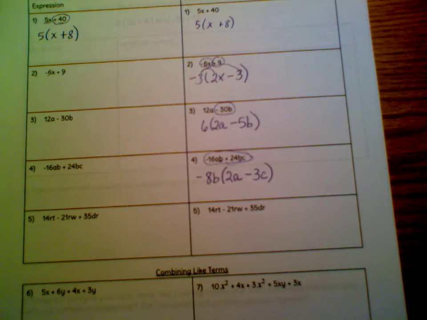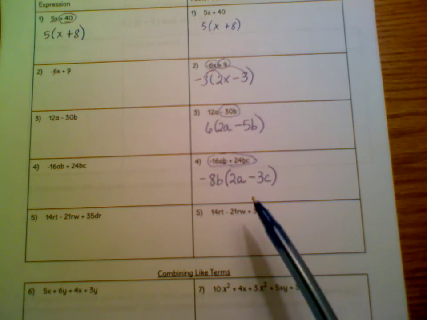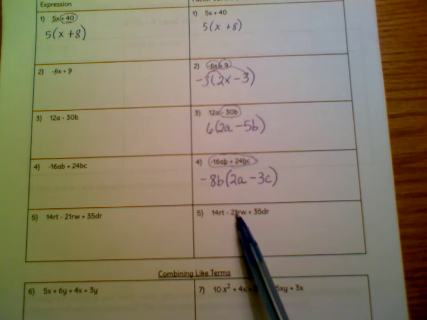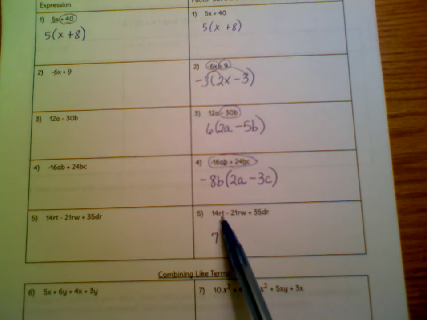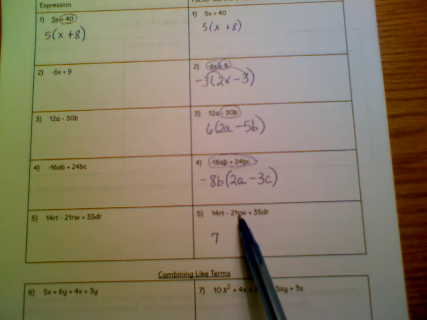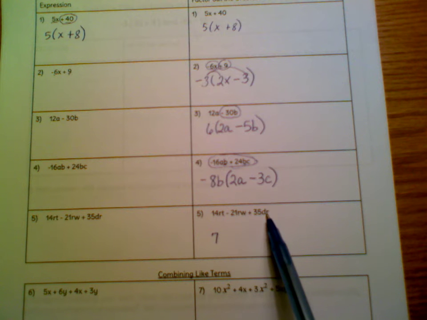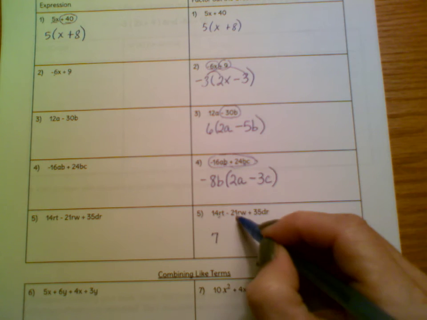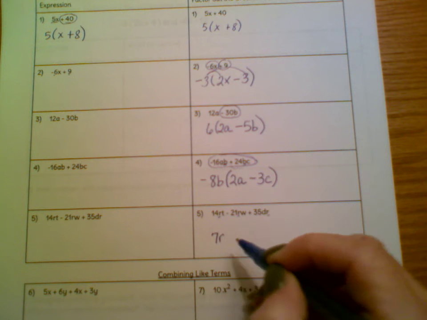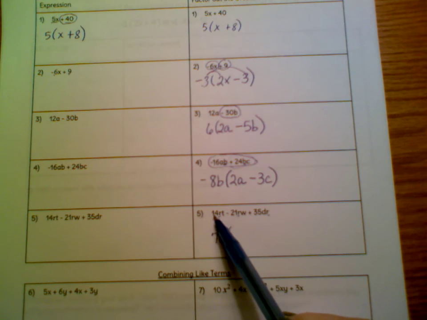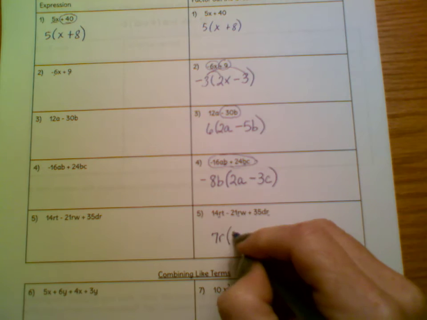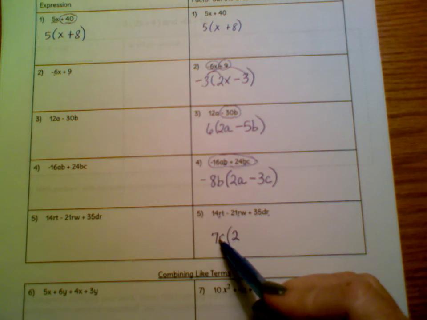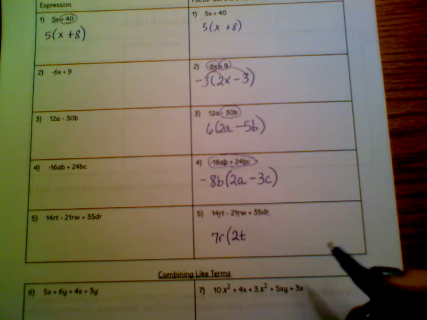Okay, when there are 3 terms, I still want to factor this completely. So I'm looking to see what's the largest number that goes into all 3. And it looks like it's a 7. Now I want to see, are there any common letters? r, t, r, w, d, r. Looks like all 3 have an r, so I need to factor out the r. Now I need to get my 14rt. So 7 times 2 is 14. I already have the r, but I need the t.